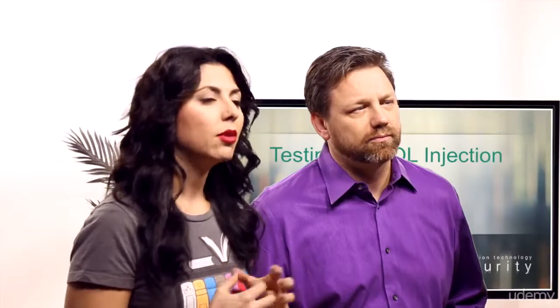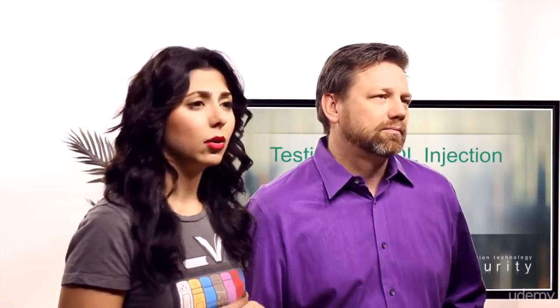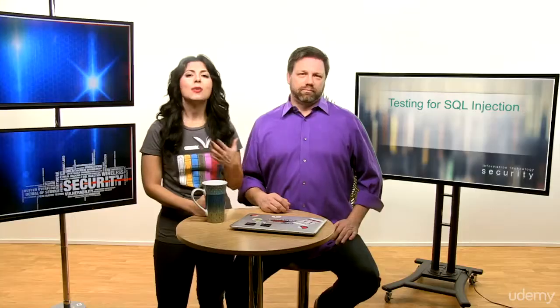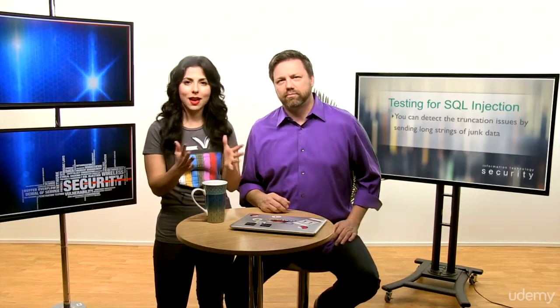These max out the return values from the replace and quote name functions and might truncate the command variable used to hold the SQL statement. Then you can detect the truncation issues by sending long strings of junk data, just as you would send strings to detect buffer overruns. This may throw SQL errors on the page.